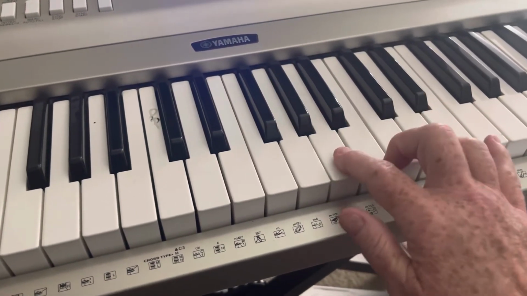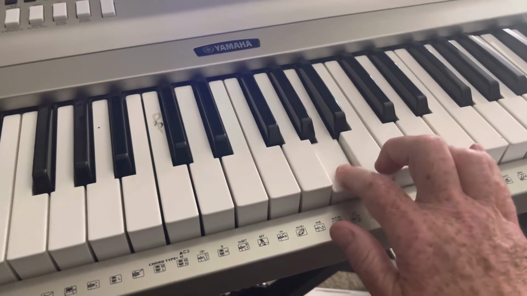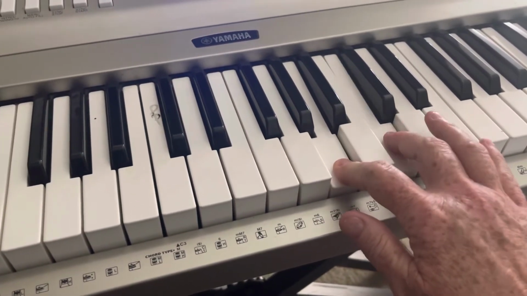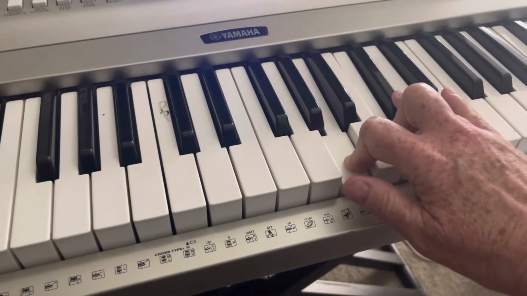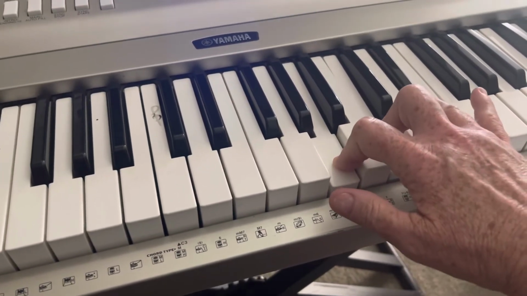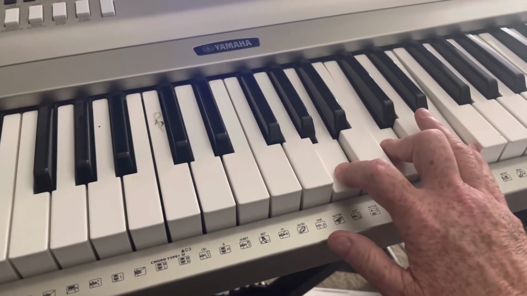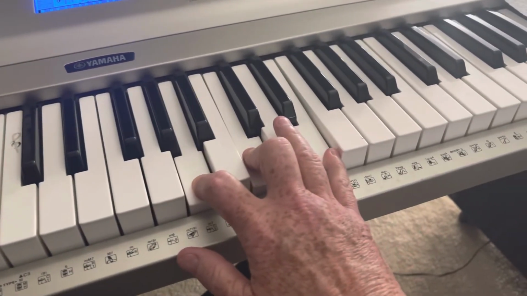Okay, let's go to the A. All right, A. 1 half step, 2 half steps, 3 half steps. 1 half step, 2 half steps, 3 half steps, 4 half steps. A minor. There's your A minor.